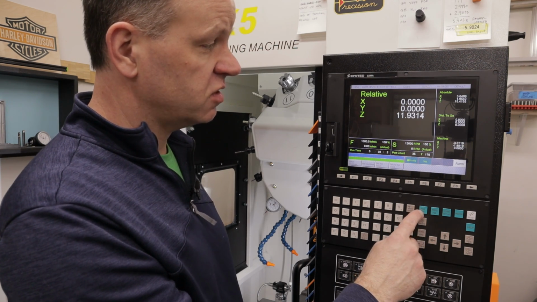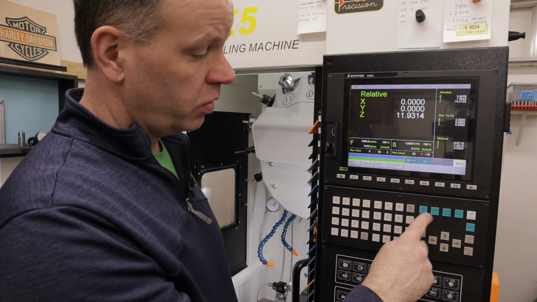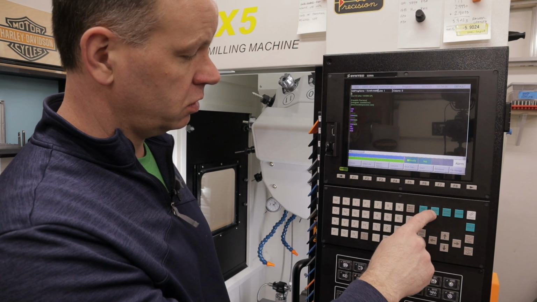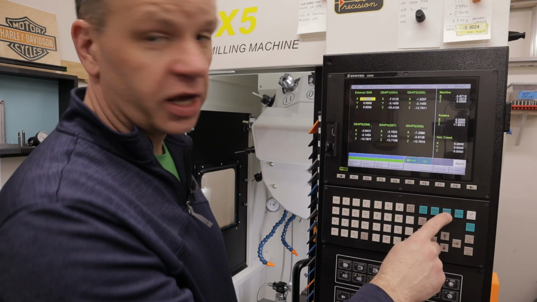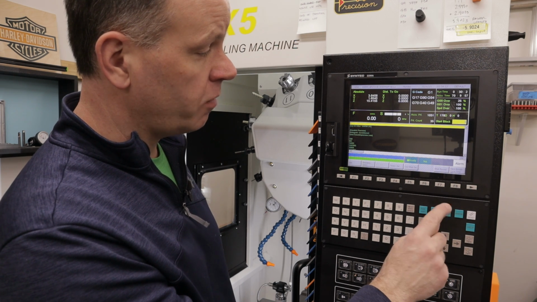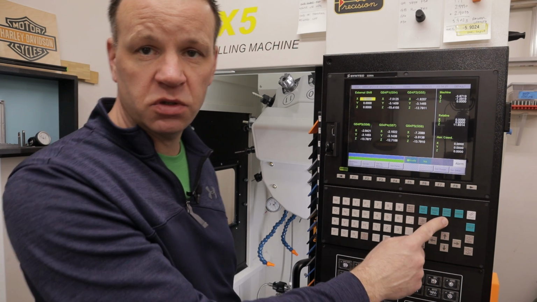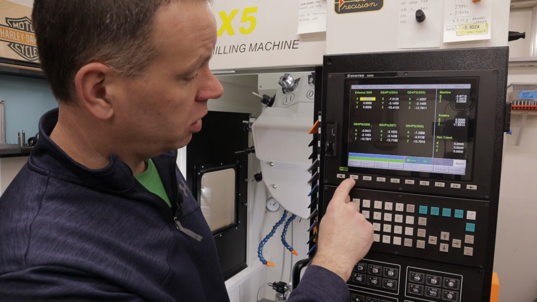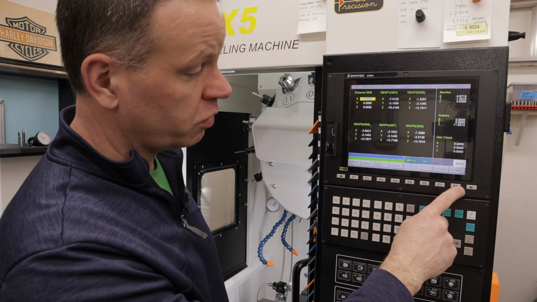This is the Syil X5 Syntec 22MA, and there's a few main pages that I use. We got the positions page, we got the program and file page to load your programs and review them, and then you got your offsets and your monitor page. So going back to the offsets page is where you would set your tool lengths, and then we got along here these F1, F2 through F8.